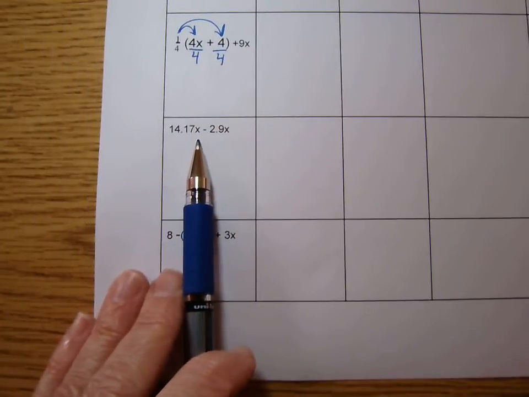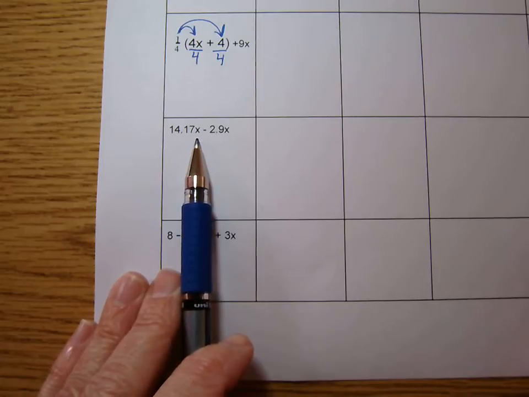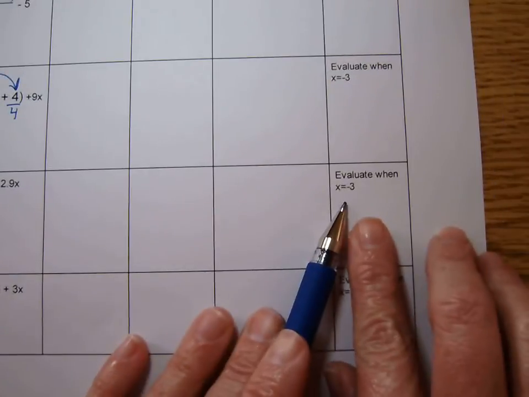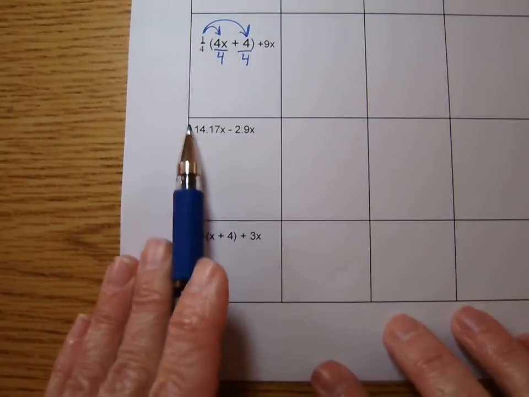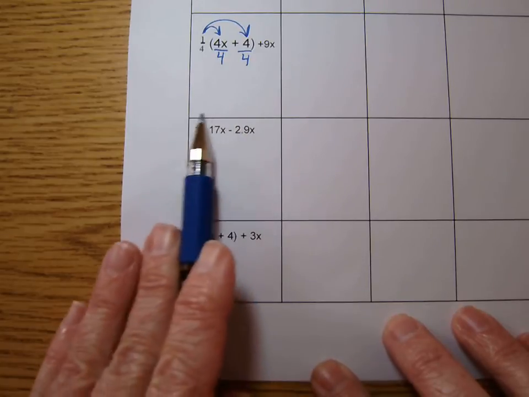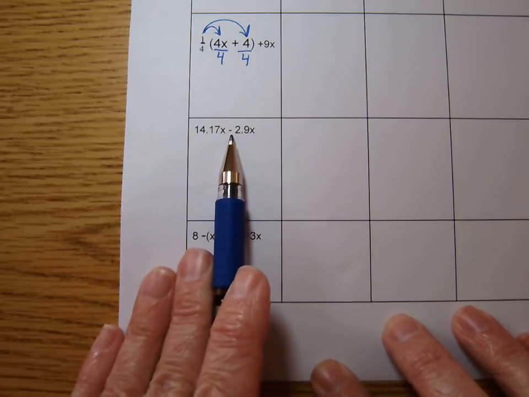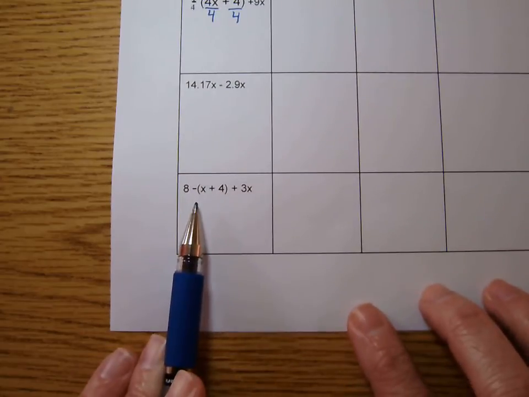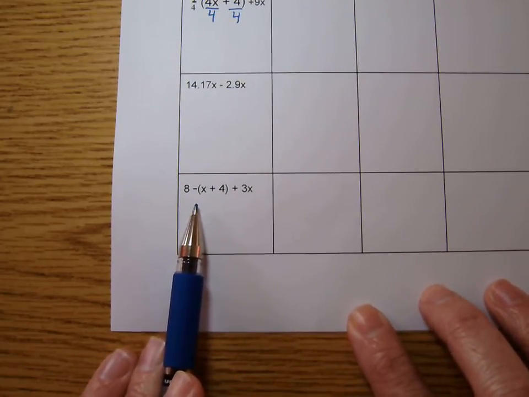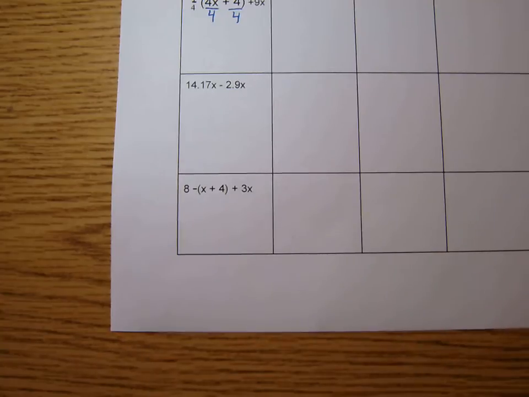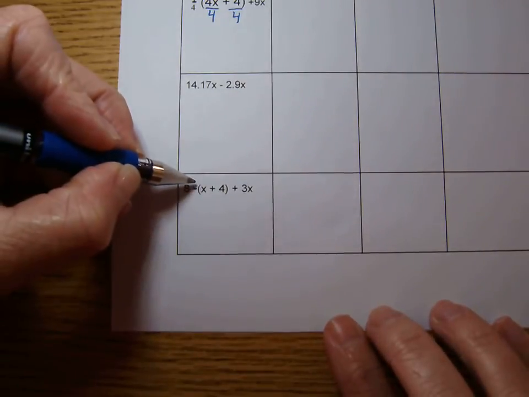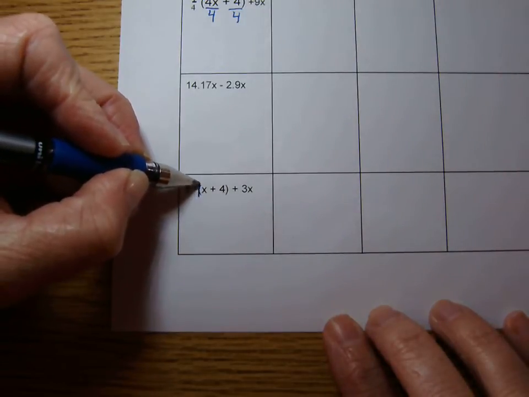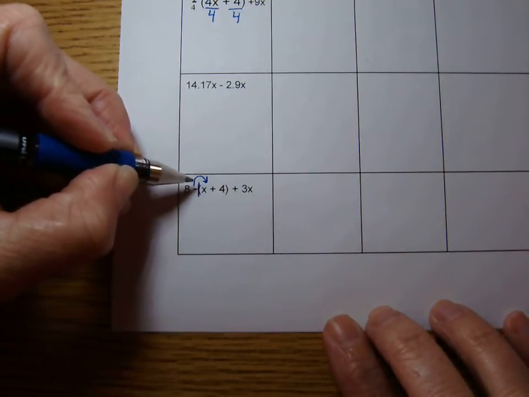This one, don't be freaked out, it's fractions. It's multiplying. You're going to plug in negative 3 for x. Use your calculator. Multiply these two first. Then do your subtracting. Here, the bottom, what do you think you're going to do? You see that negative sign hanging out there? It's just like a negative 1. I want you to distribute it out first.